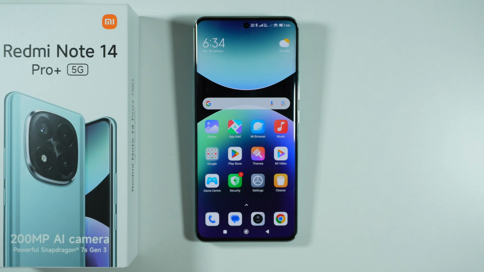Hello, if you want to clear your browsing data on Redmi Note 14 Pro Plus 5G, then it all depends on the browser that you use, of course. So for instance, I'm gonna show you two examples. I'm gonna show you how to do that on the Chrome browser as well as the MI browser.